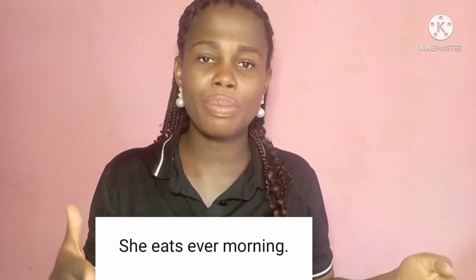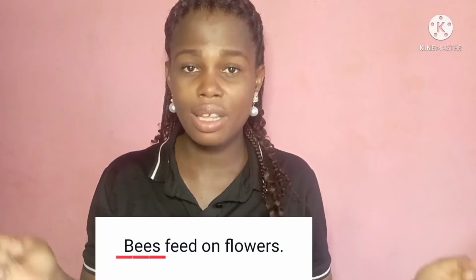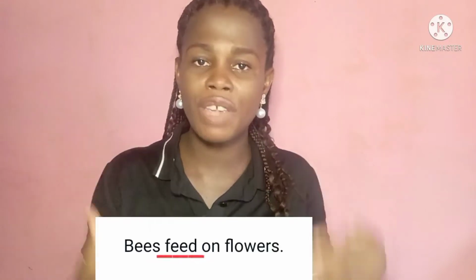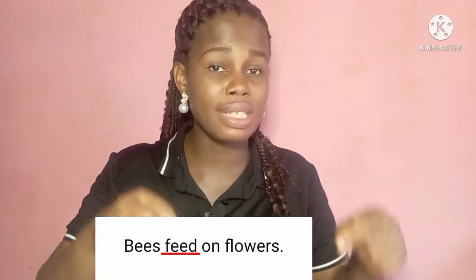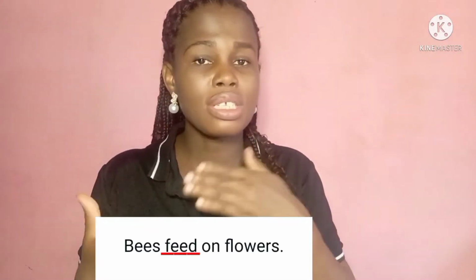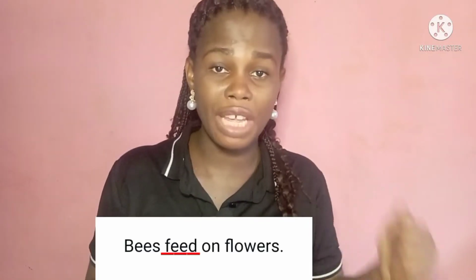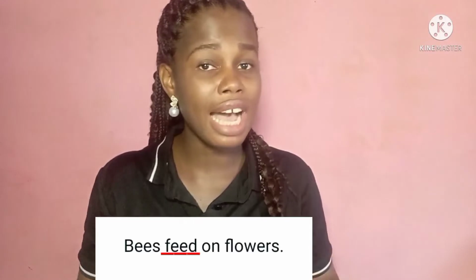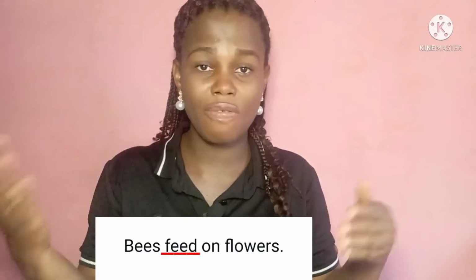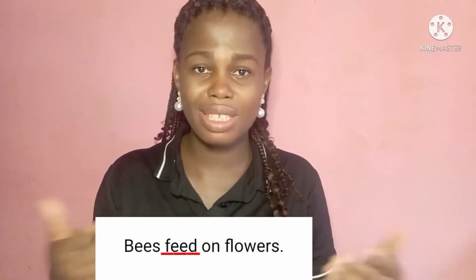Now, in this example, bees feed on flowers. The subject of the sentence is bees, which is what? Plural. And the verb of the sentence is feed, which is also plural because the verb does not have s. So the subject bees is plural and it has s, and the verb feed is plural and does not have s. Do you get? So when you have s added to a verb, it makes it singular. But when you have s added to a noun, it makes it plural.